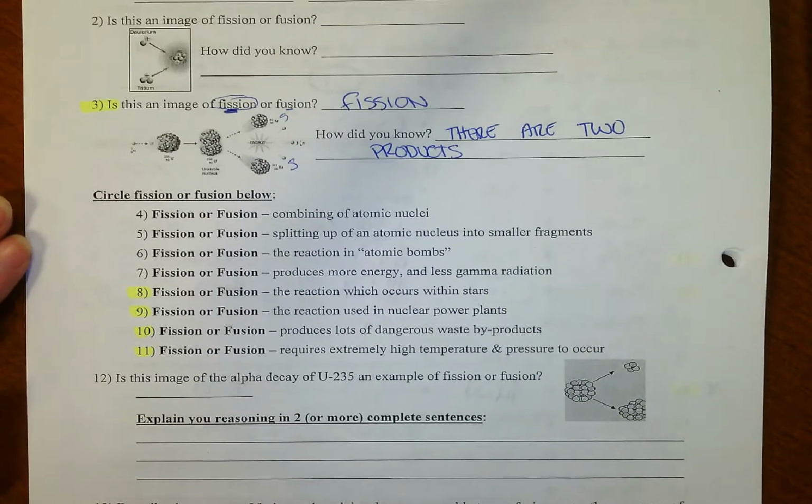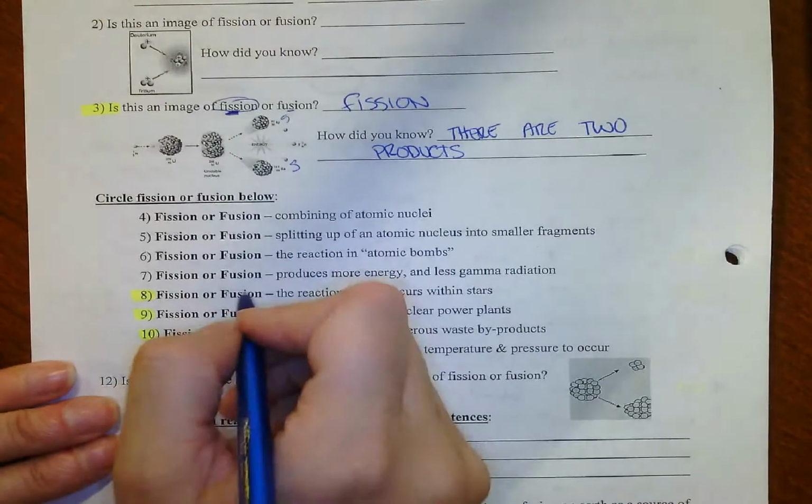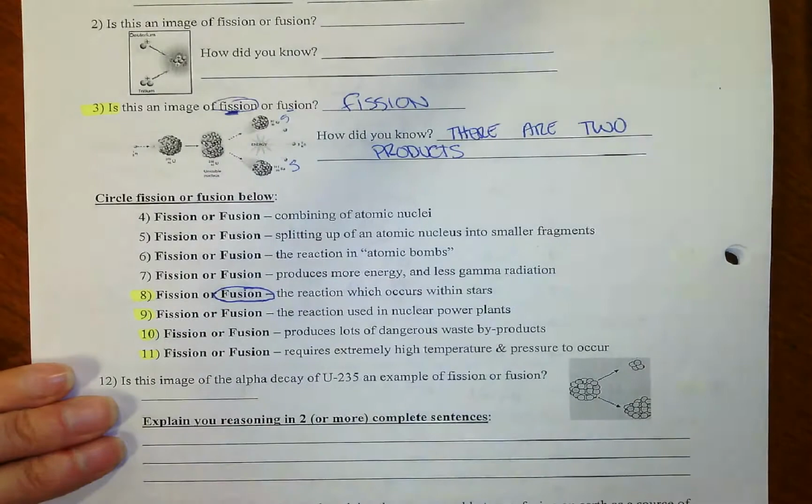Number 8 says the reaction that occurs within stars. Main sequence stars do hydrogen fusion, turning hydrogen into helium. Okay, other stars still do fusion, but they'll do heavier element fusion.